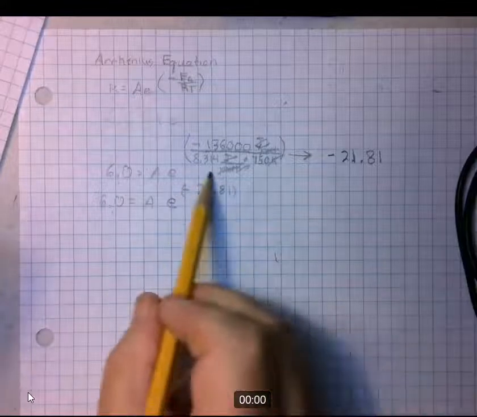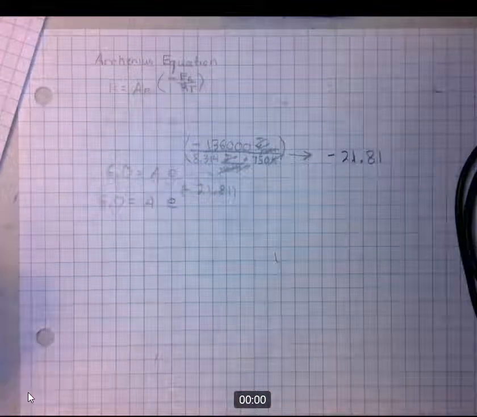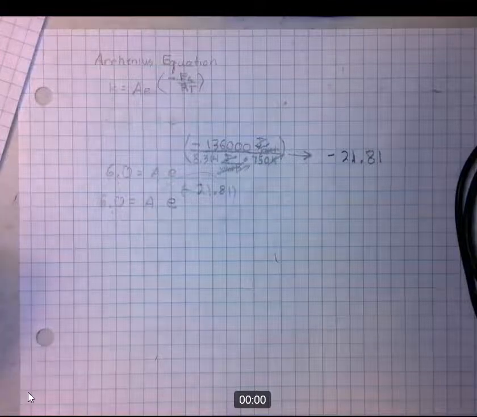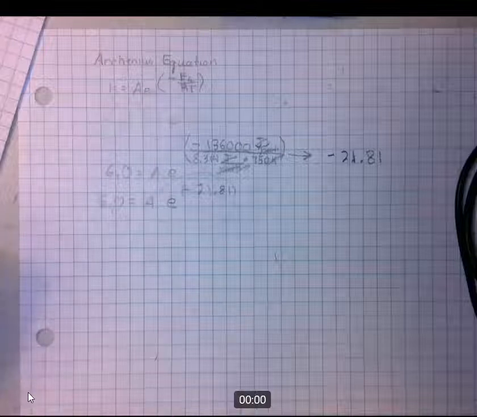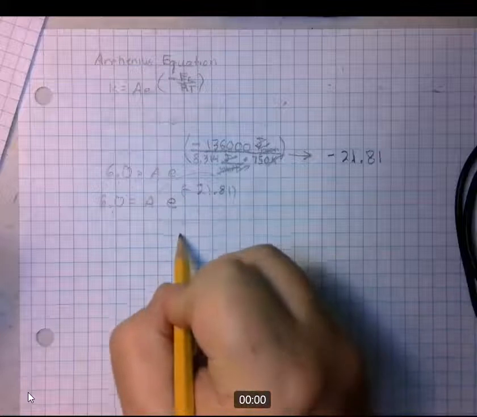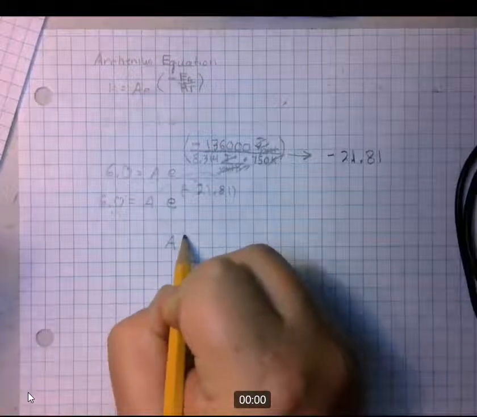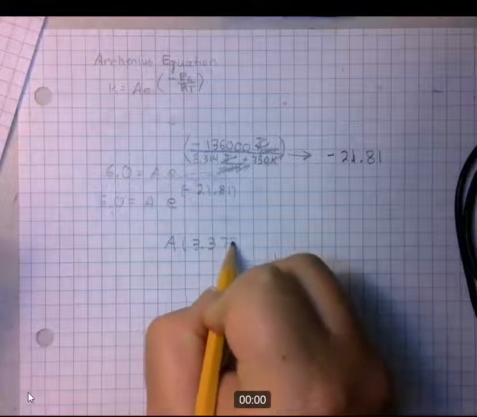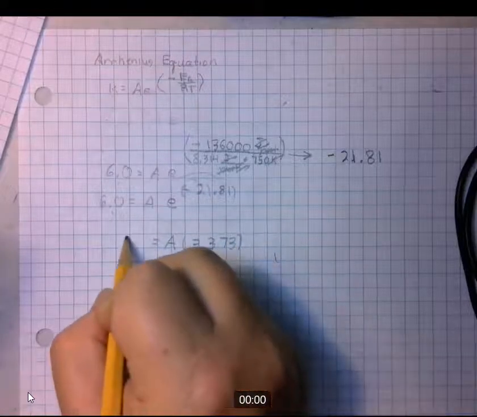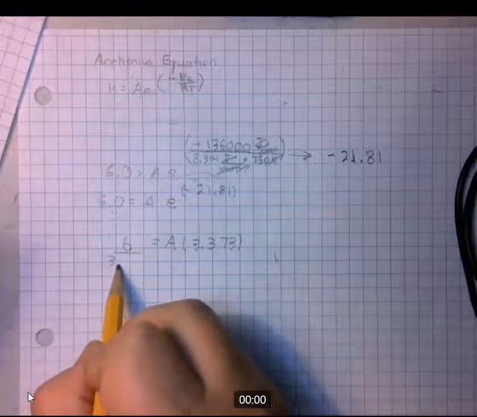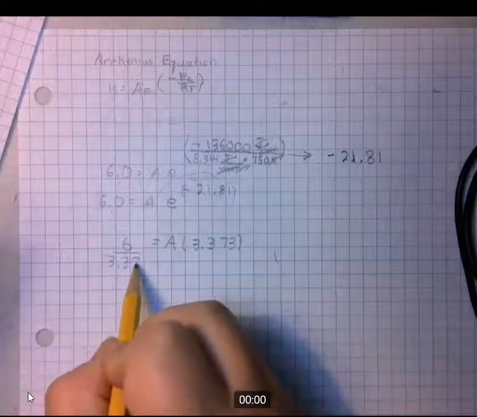All right, so let's go ahead and do this now. Taking the exponential, e to the power negative 21.81, this whole thing gives us A times 3.373 equals 6. Divide both sides by 3.373.